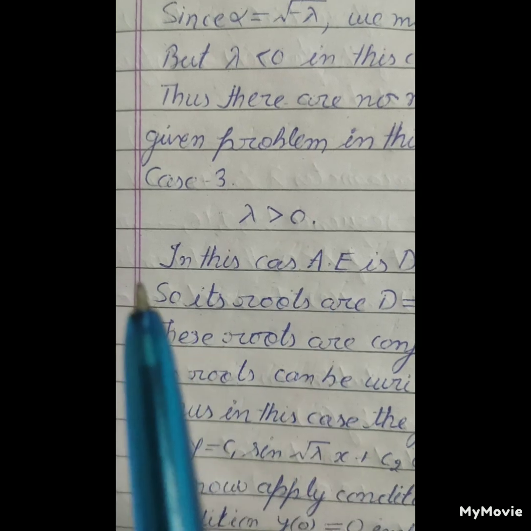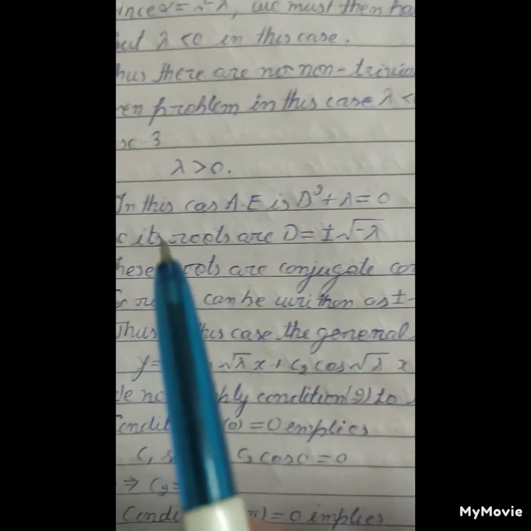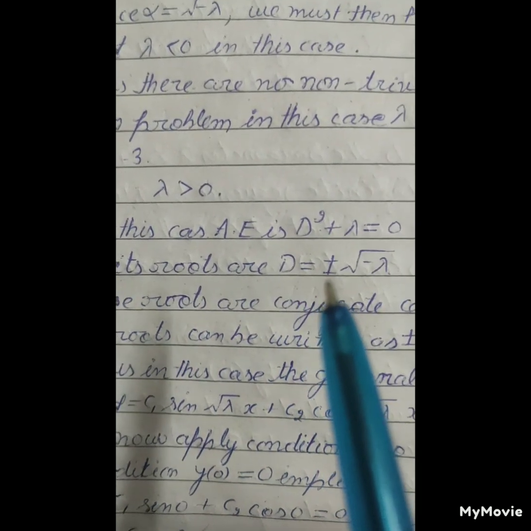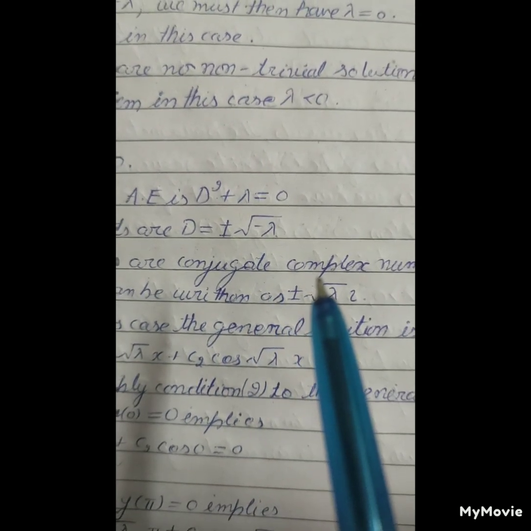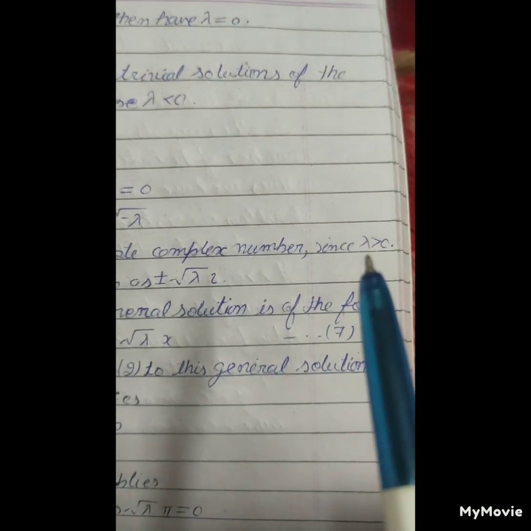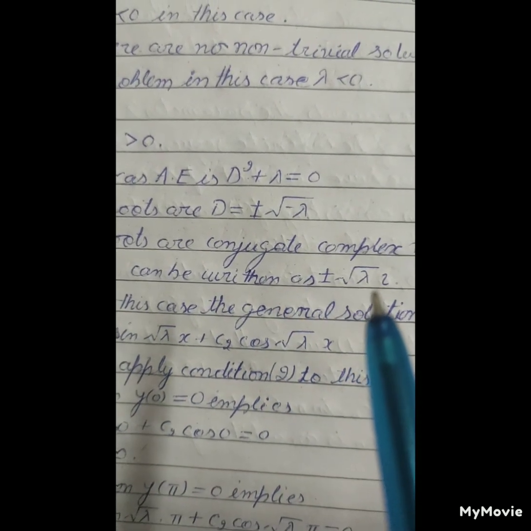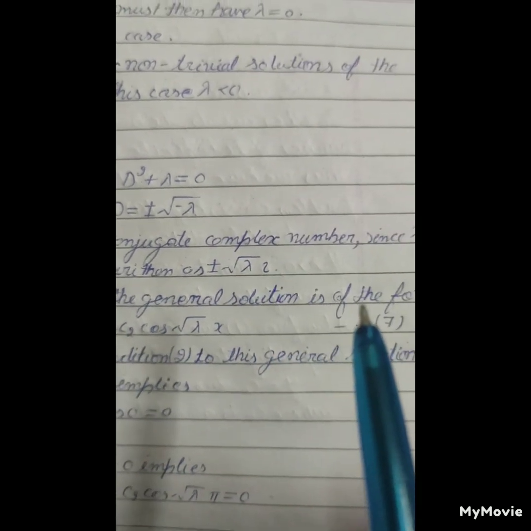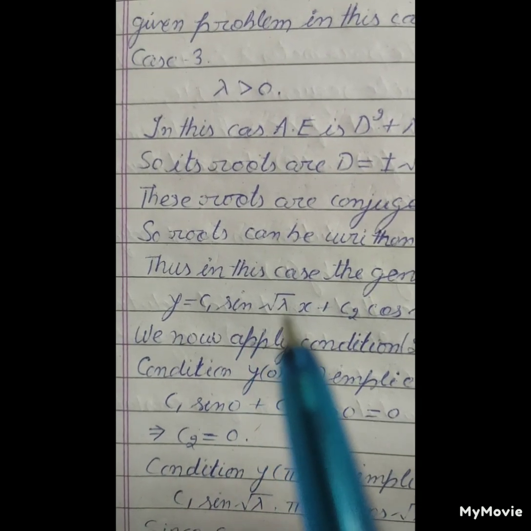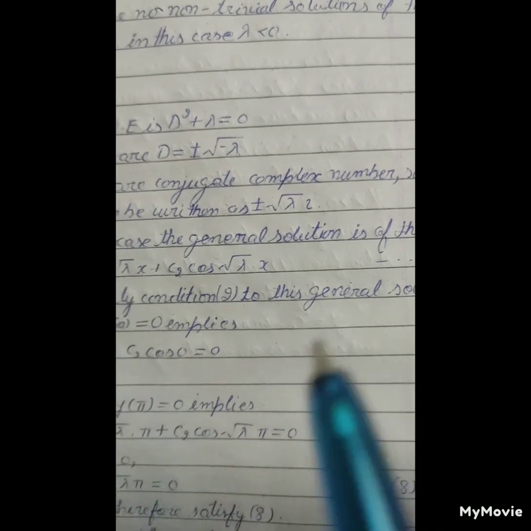Now case 3, λ is greater than 0. In this case the auxiliary equation is D² + λ = 0. So its roots are D equals plus or minus square root of minus λ. Now these roots are conjugate complex numbers. Since λ is greater than 0, the roots can be written as plus or minus i square root of λ. Thus in this case the general solution is of the form y = c1 sin(√λ x) + c2 cos(√λ x), equation 7.